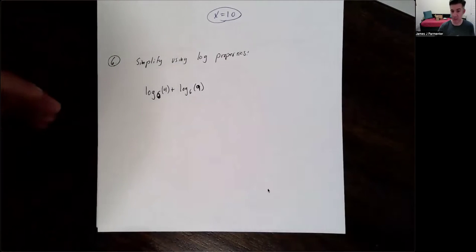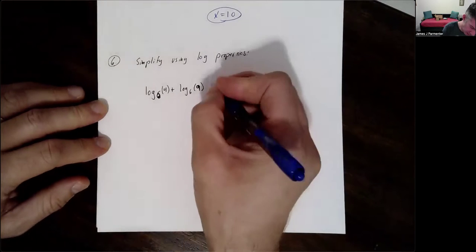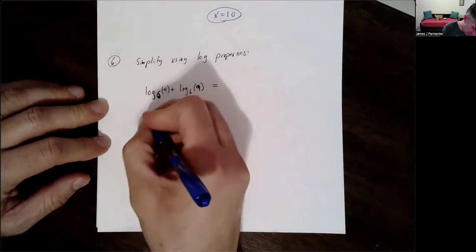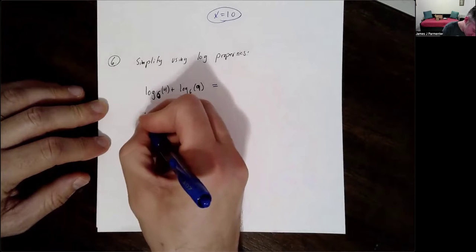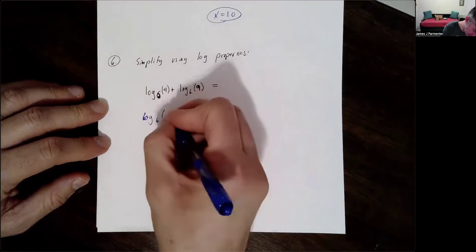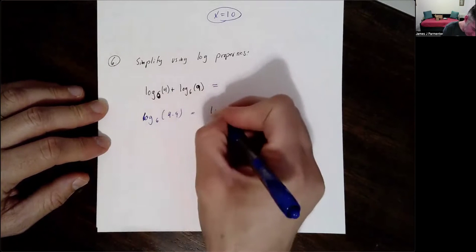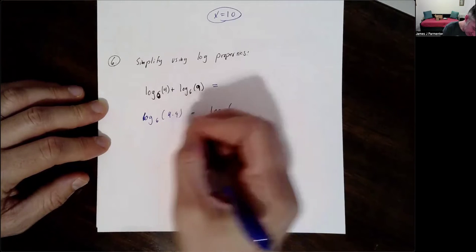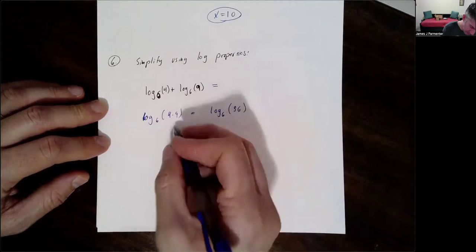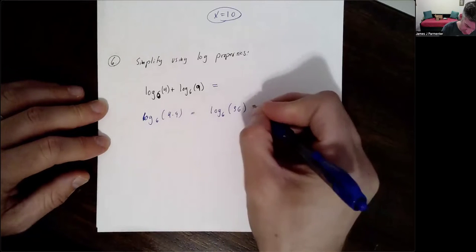So simplifying things using log properties. Sometimes things happen nicely, meaning here I've got log base 6 of 4 plus log base 6 of 9. I'm going to write that as log base 6 of 4 times 9. And then I'm going to see if I can simplify that further. Oh, look, 4 times 9 is 36, and 6 squared is equal to 36. So log base 6 of 36 is equal to 2.